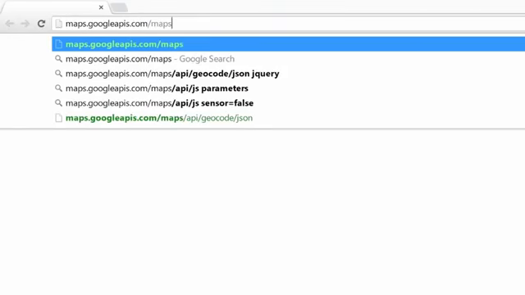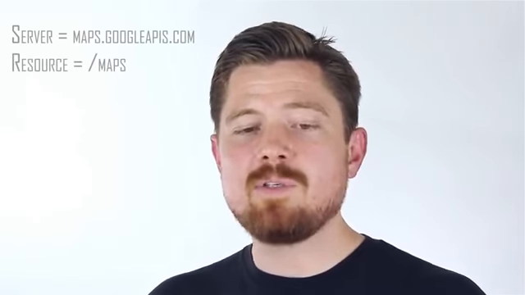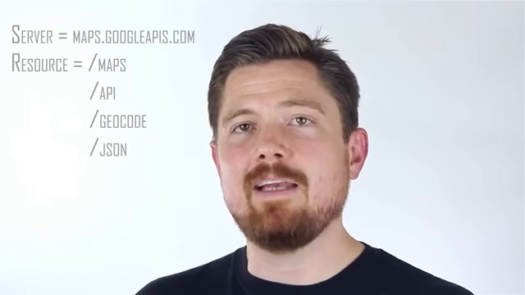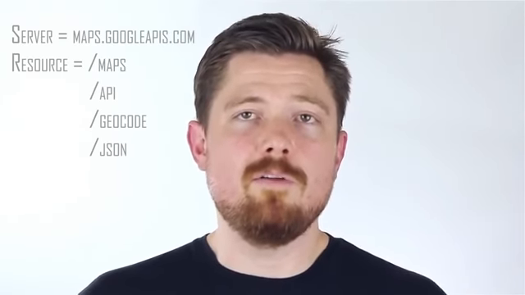Now let's take a look at another API example. One that I think is really cool is provided by Google Maps, and it allows you to take a city name or even an address and turn it into a set of GPS coordinates. maps.googleapis.com/maps/api/geocode/json. So if you remember what we just talked about, the server that we're calling is maps.googleapis.com. And then the particular resource we've drilled down to is the maps resource, and then the API resource, and then the geocode resource, and we've even added JSON as a resource. And that's because the Google Maps API can return data in a number of different formats.